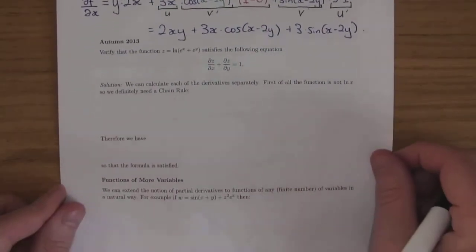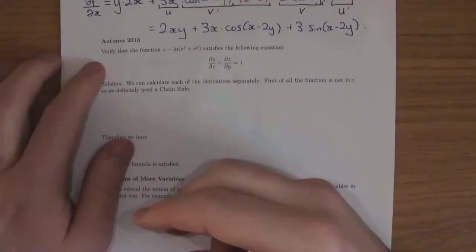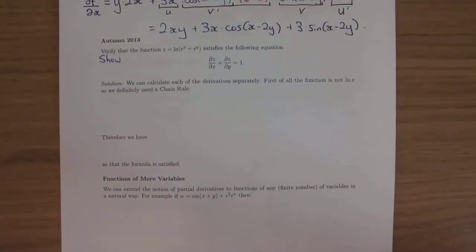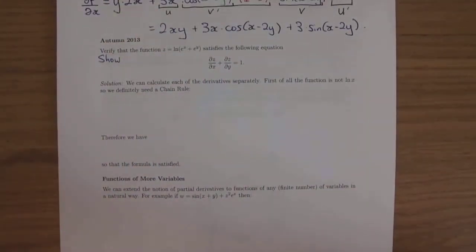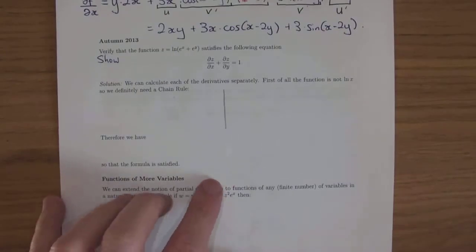Okay, we'll do another example here. So what have we got? Verify is basically another word for show. Show that this function z equal to log of e to the x plus e to the y satisfies this equation. Now, we probably want to find the two derivatives separately, and then at the end we'll add them together and see do we get 1.